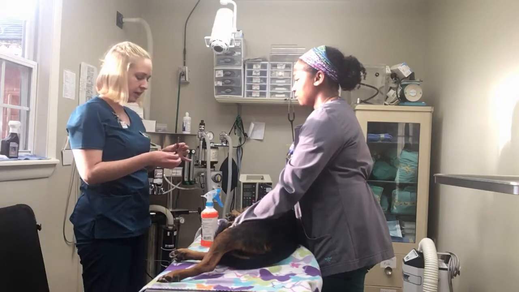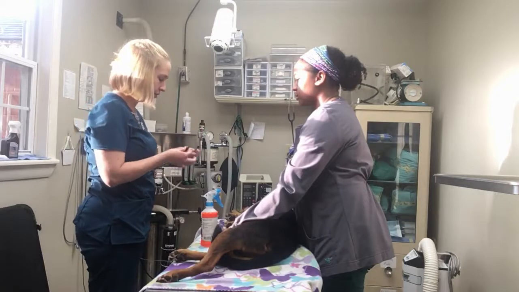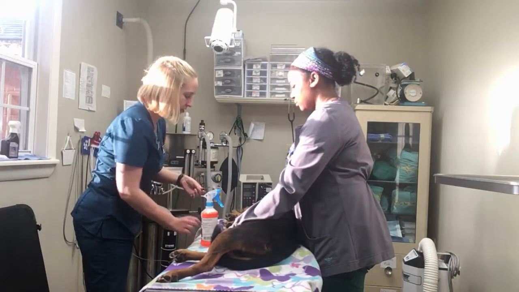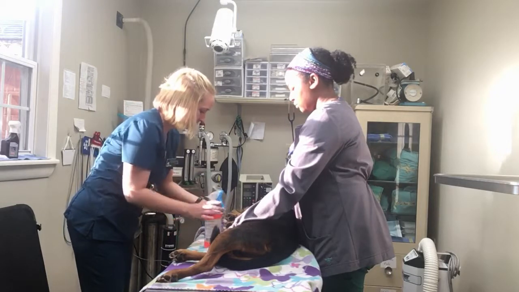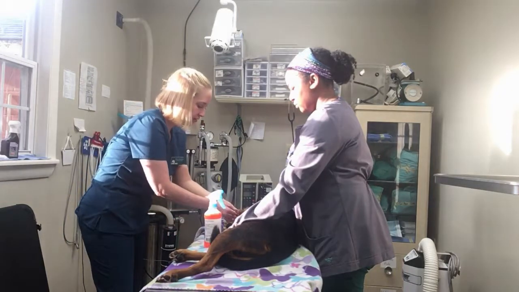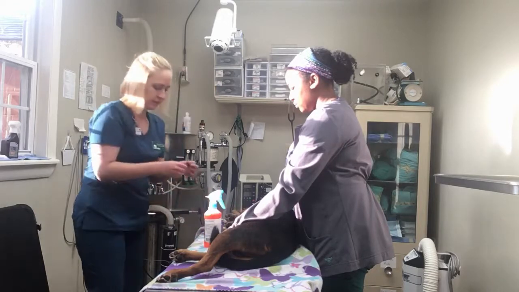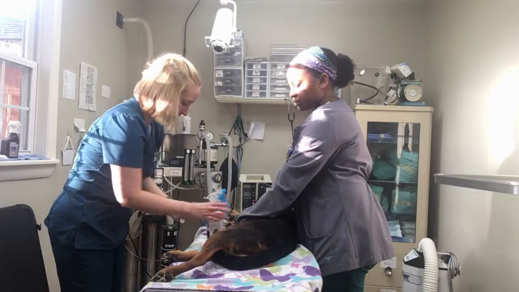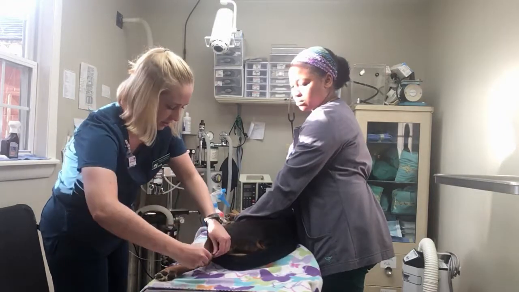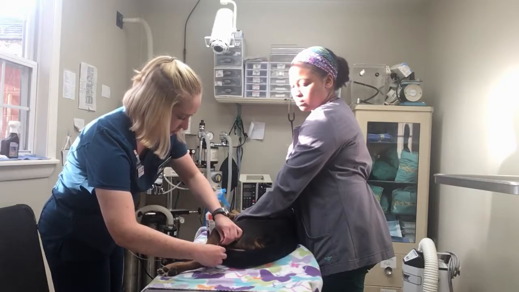A good trick to do is smoke over fire. So you're going to do the black lead on the front left, like I said, right underneath the elbow. And then you'll take the last one and put it on the left rear, right below the stifle.